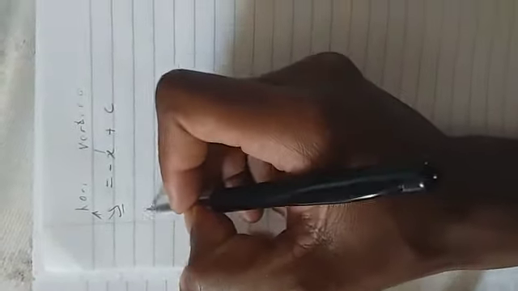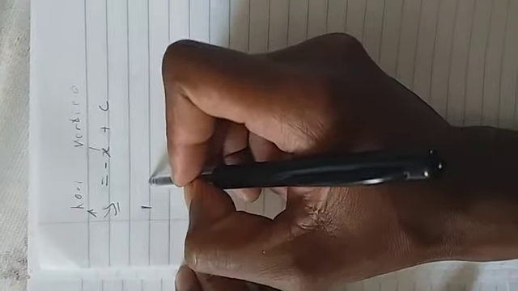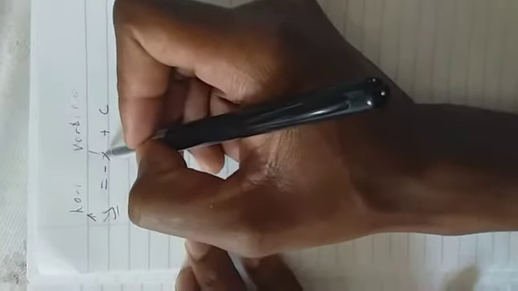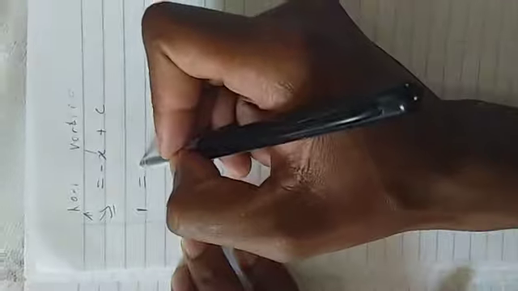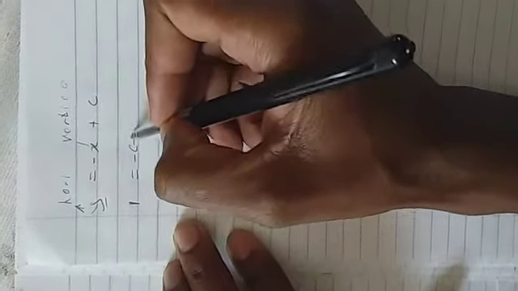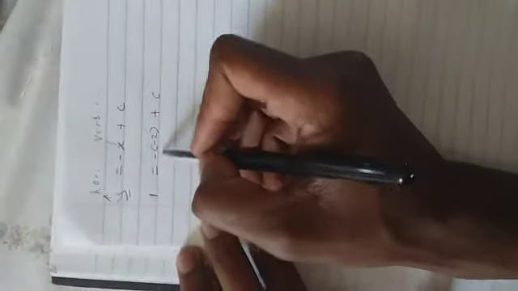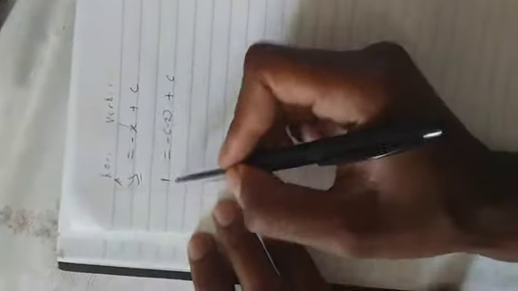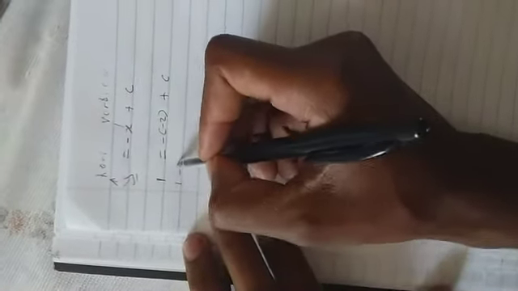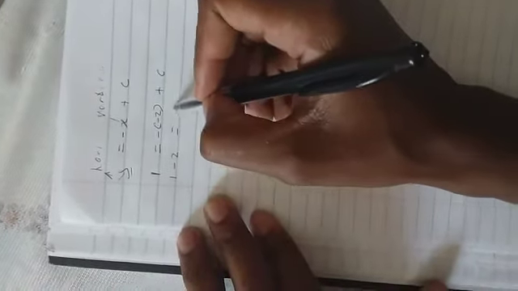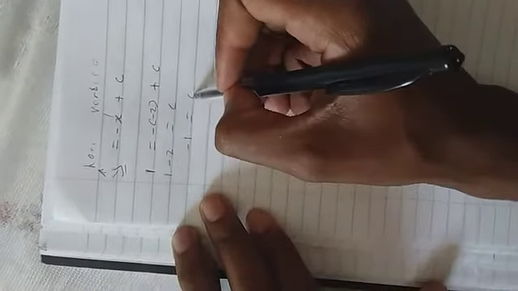So our y was 1, which is the horizontal asymptote, and our vertical asymptote was negative 2, so it's going to be negative 2 plus c. This is going to be plus, and we take 2 to the other side, so it's 1 minus 2 equals c. So this ends up being minus 1 equals c.